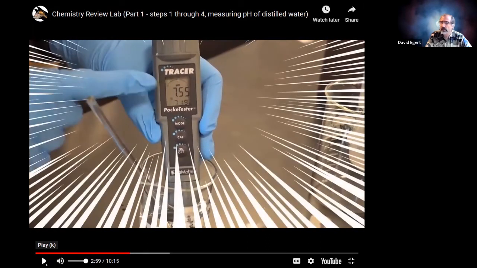If you have your lab book in front of you, just make a little table like I just showed you. Make a little table where you are going to record. 0 drops of acid is going to be 7.55.